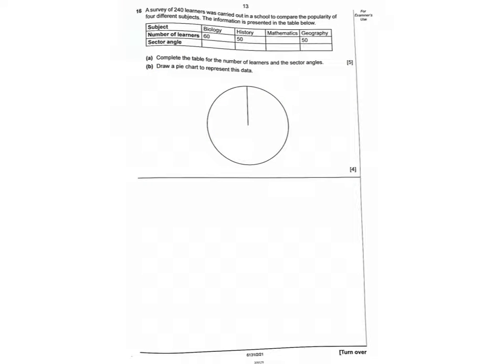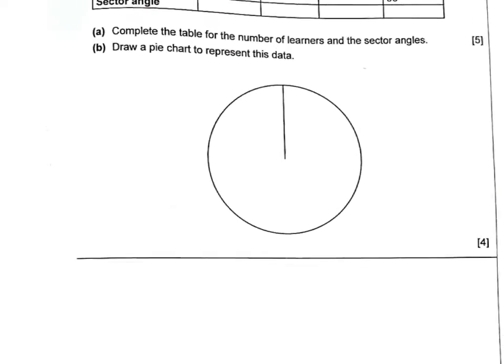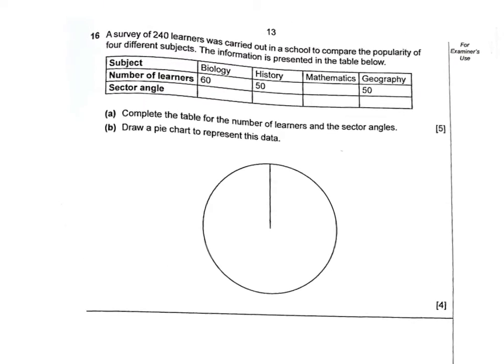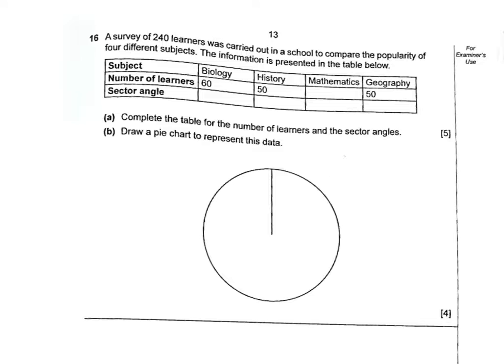Okay, then we have... unfortunately, this question I'm just going to work out the angles because I cannot use my protractor here. I don't know if you'll be able to see, but I'll try.